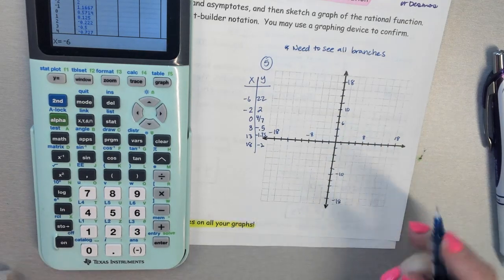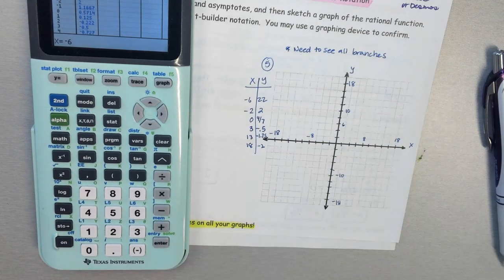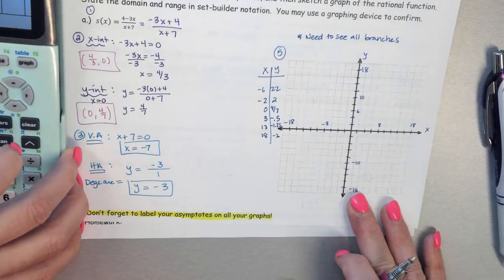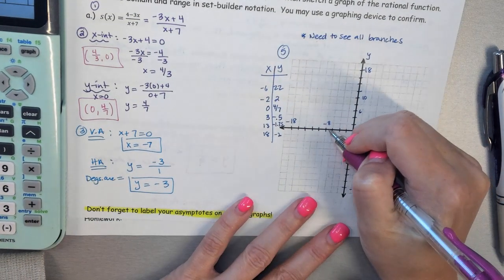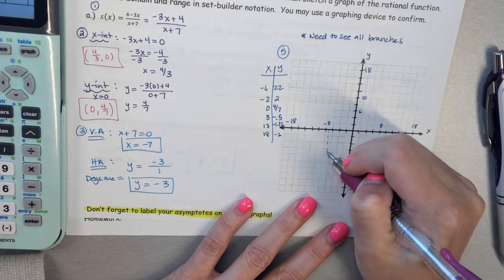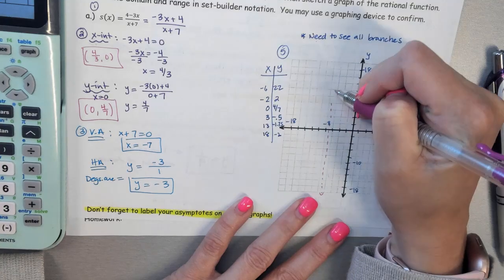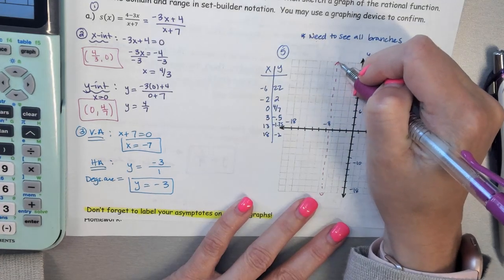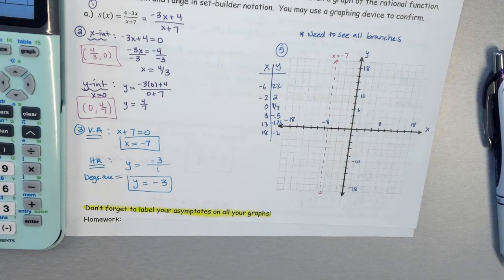Okay, and you just have to give an indication of what your scale is. I put a little more in because I like that as I'm graphing. Okay, and then we are going to be labeling our asymptotes. So that should be the first thing you put in when you are ready to graph. So we have one at negative 7. So x equals negative 7 is what I'm going to label.